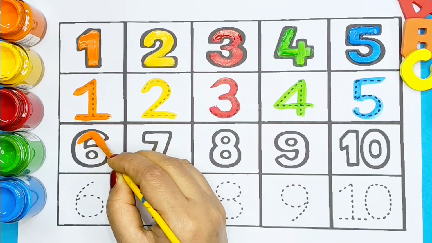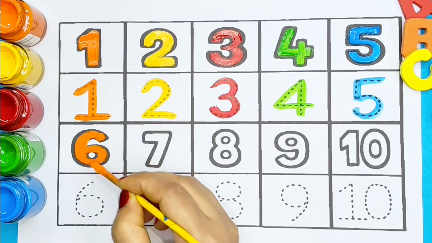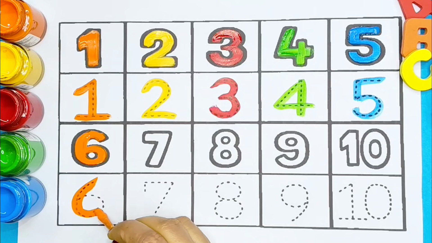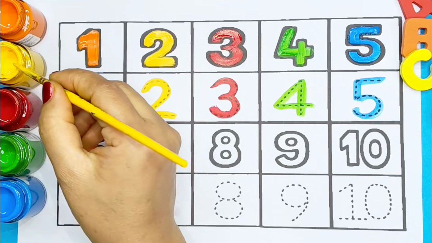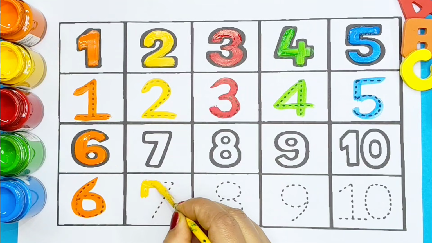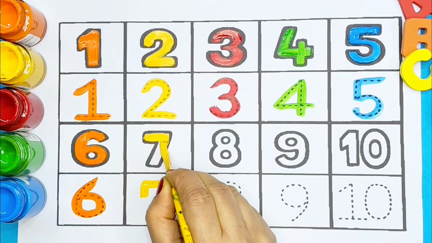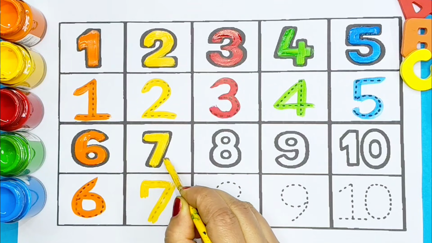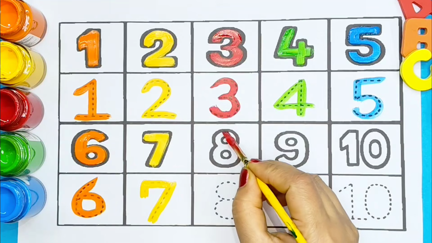Orange color. Six. Yellow color. Seven. Red color.